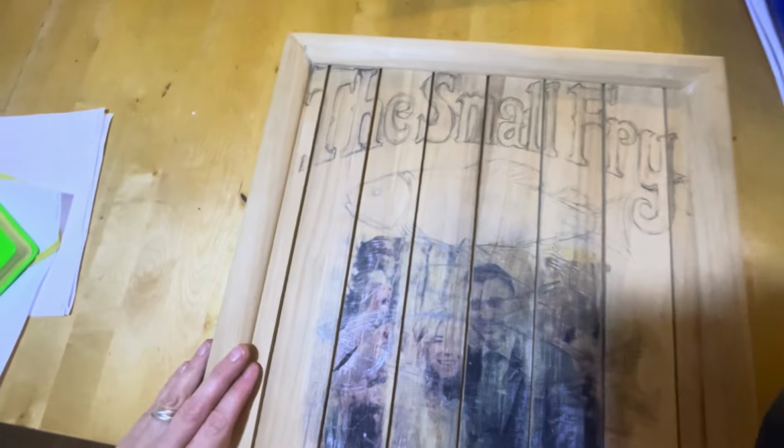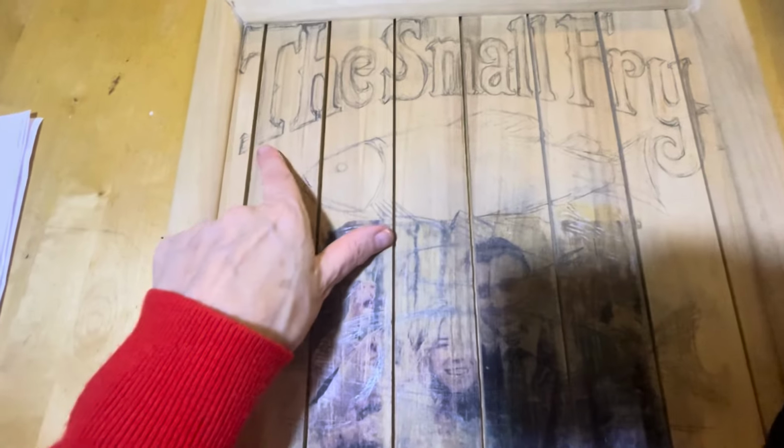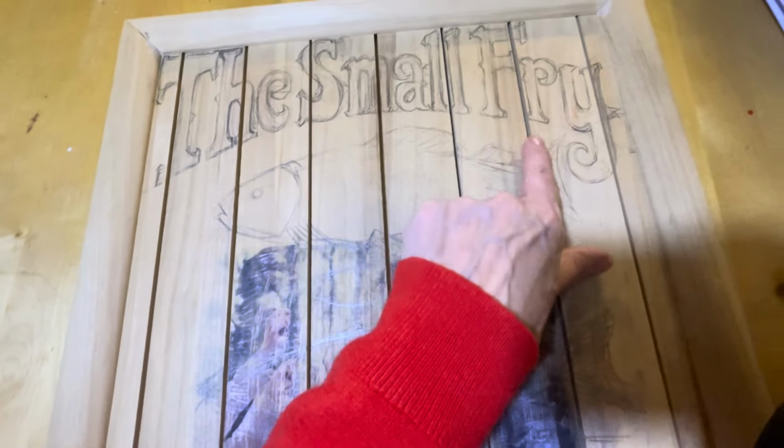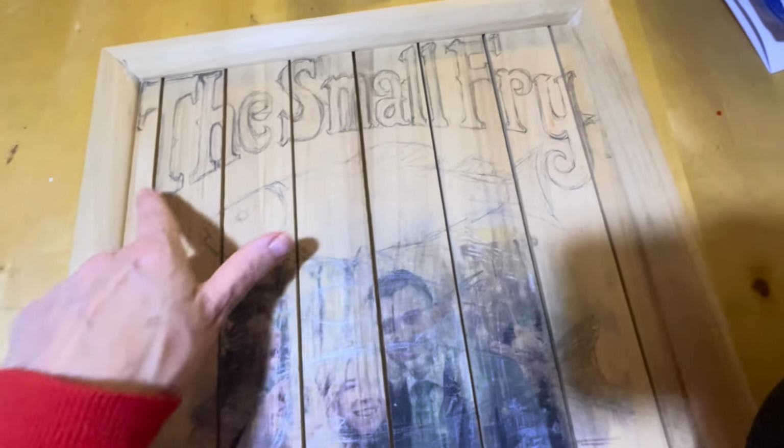And about at least 10 years ago, I bought this. I'm going to have to lift the camera a little bit. This is what I bought. And I tried using it. I tried doing some transfer on there, but it didn't work that well, as you can see. But I figured the small fry, so I just did that freehand.